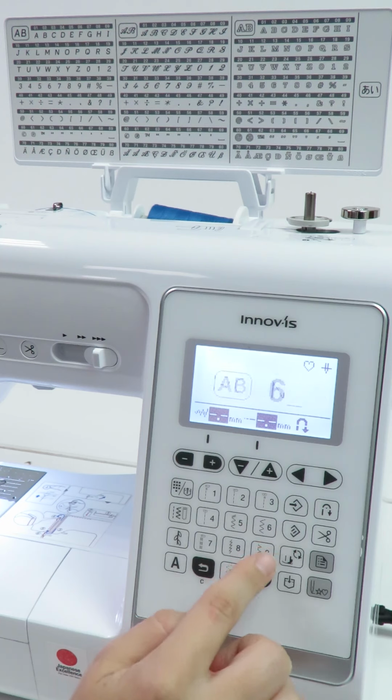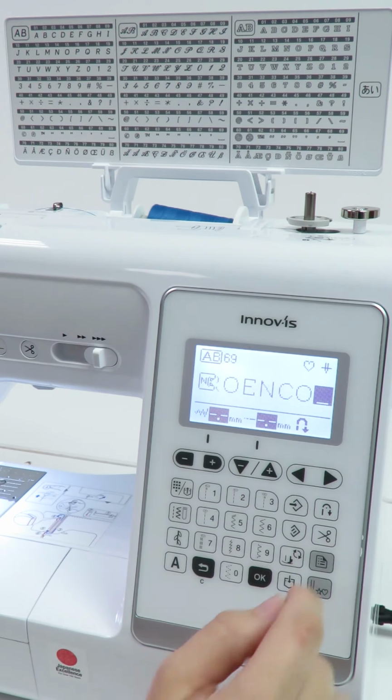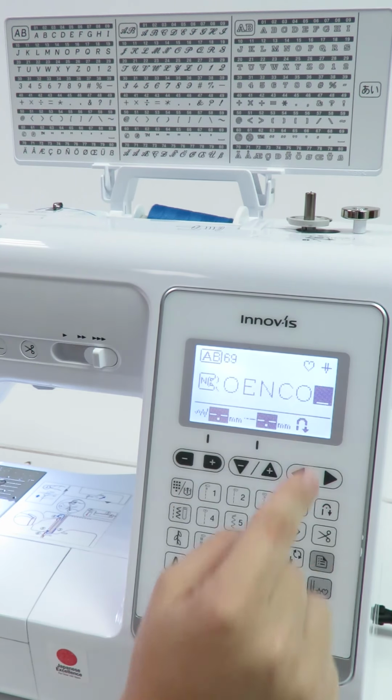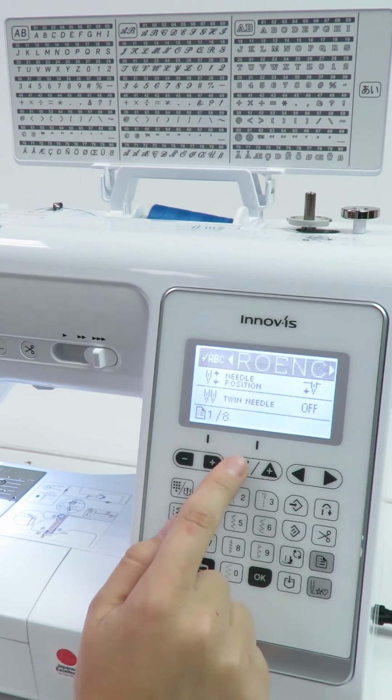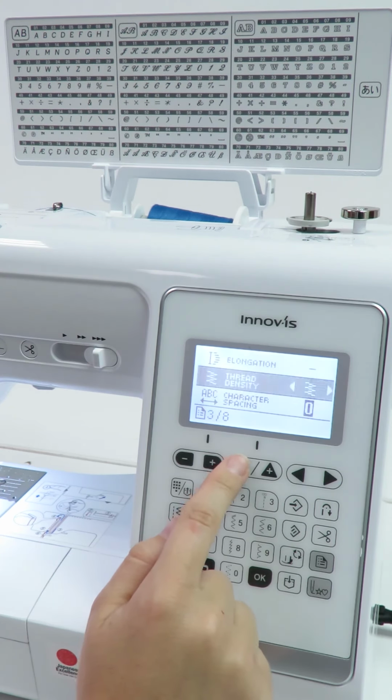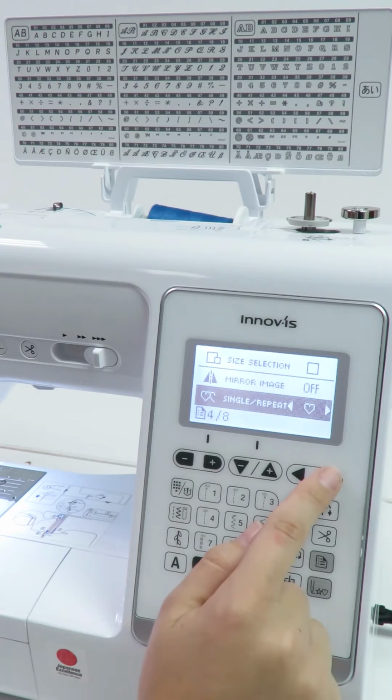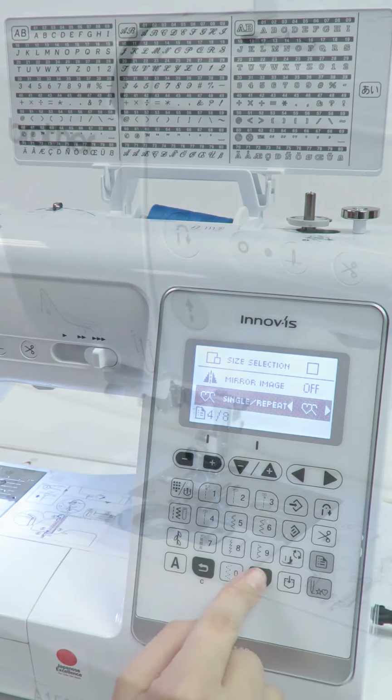To repeat the pattern, select the manual key on the operational panel and scroll down to Single Repeat Pattern on page 4. Select the right arrow key and repeat the pattern. Press OK to return to the pattern on the screen.